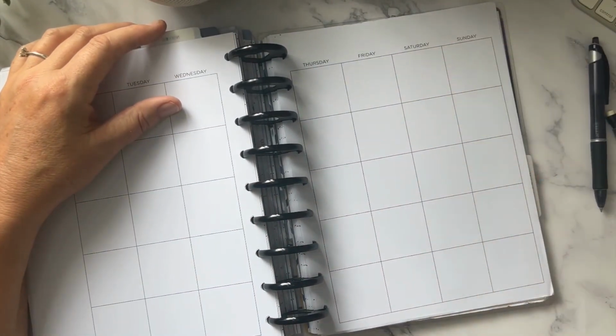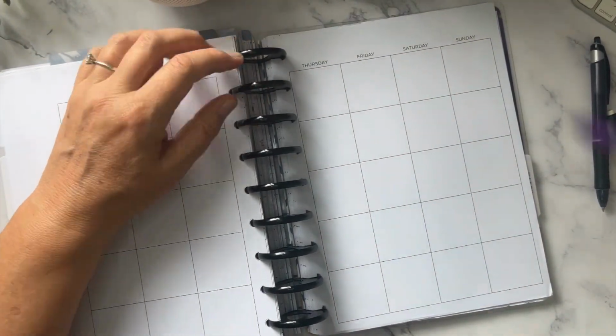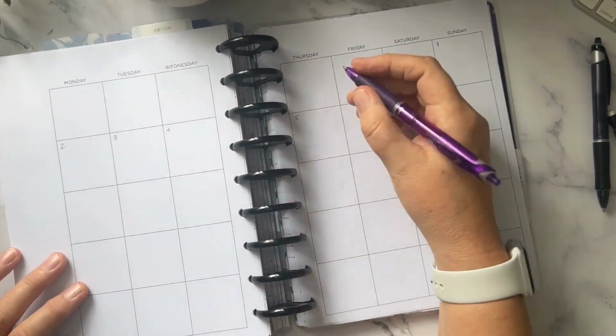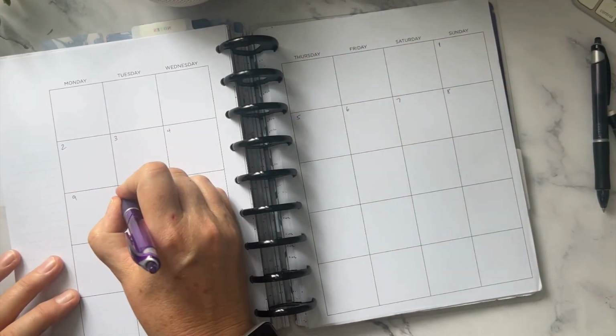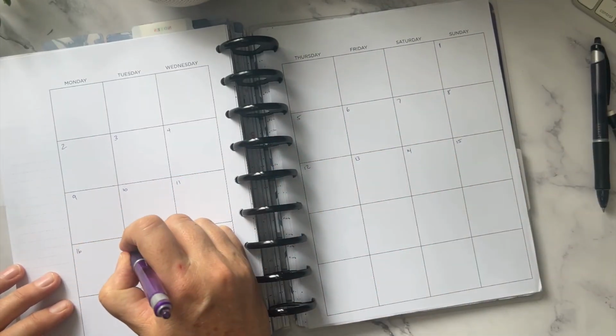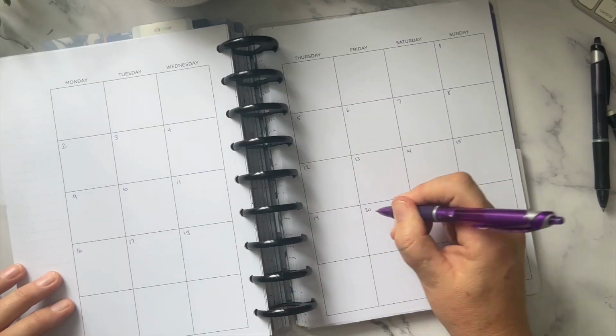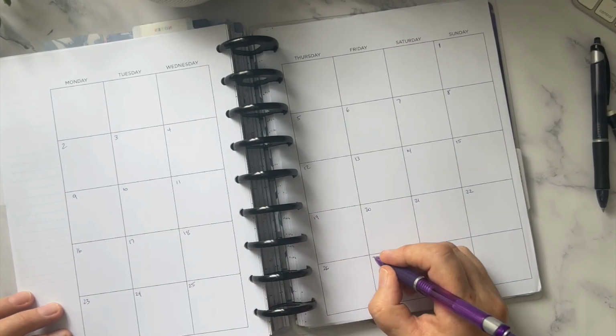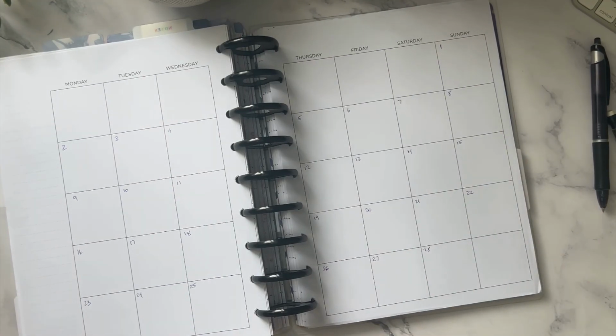Into the last section, which is my work section. And again, I have my undated monthly here, which again, I very rarely use. So I'm starting to think I might get rid of them at some stage. And I'm just going to put the dates in for February. I decided to use a purple pen because I thought it would look different. It really doesn't. It looks pretty much the same as the black pen, but that's okay. Again, hardly used, so that will do.